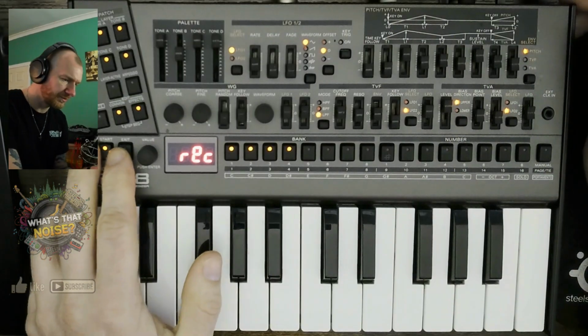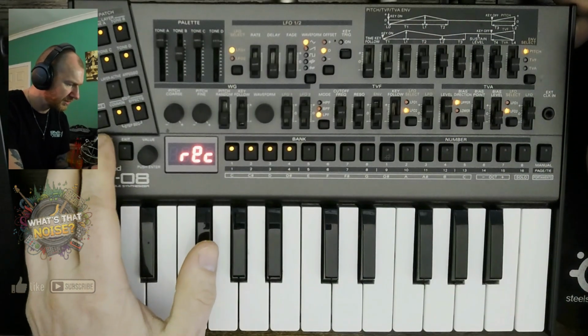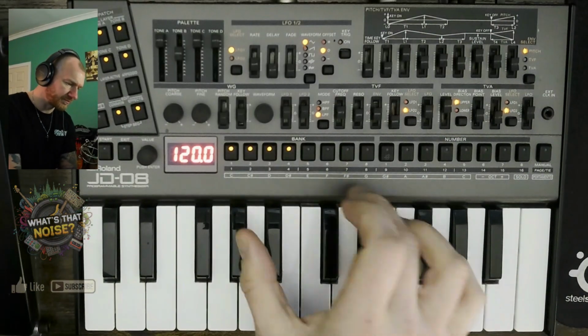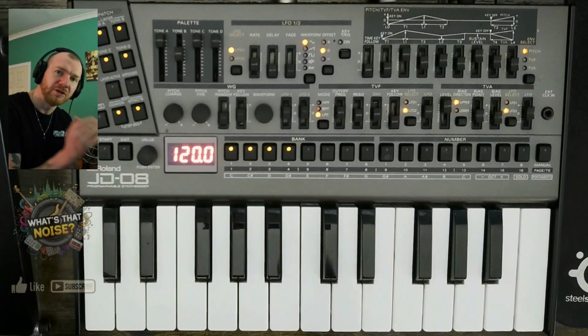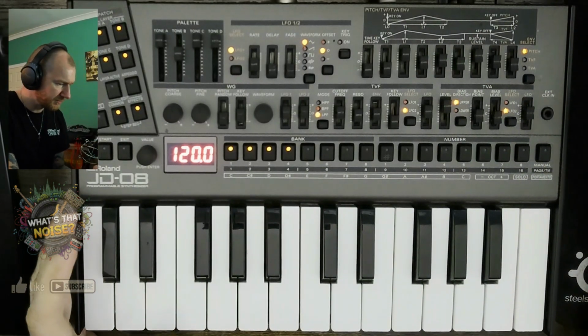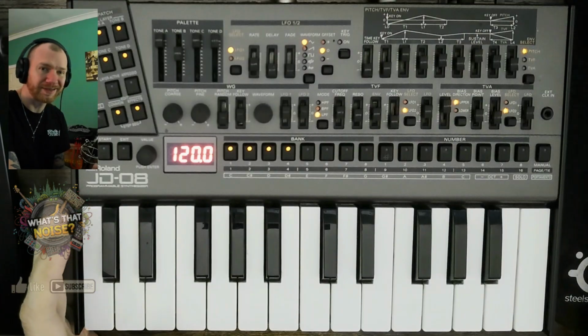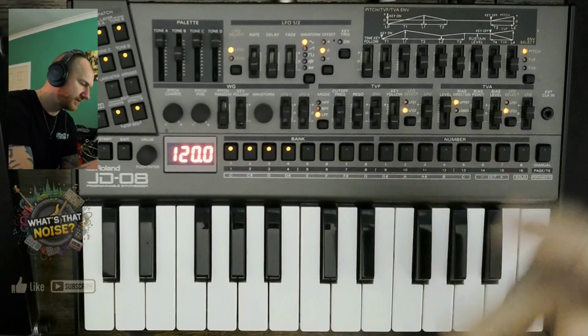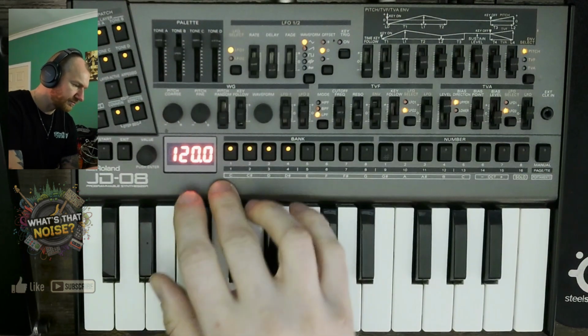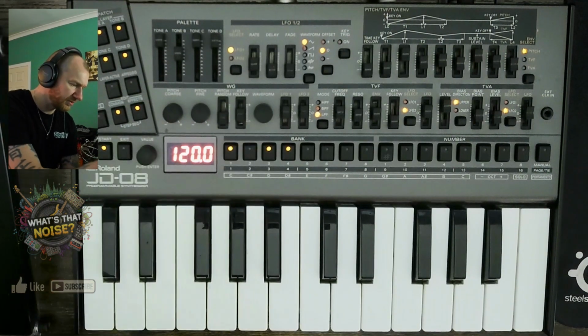So also, as you can see, it's basically locked to the grid. It's quantized. That's what I'm trying to say. It's quantized, and if we use arpeggio, for example, so that's my one sequence.